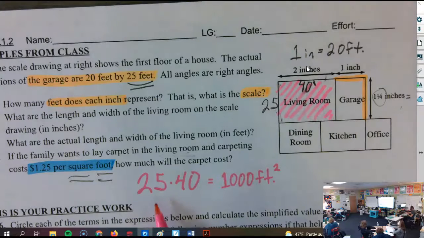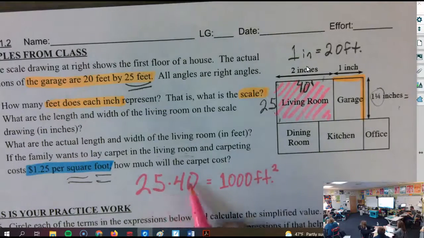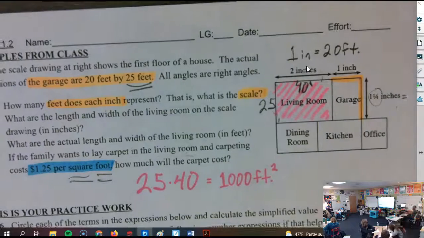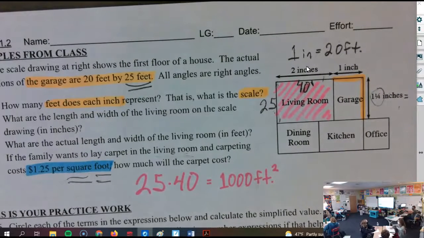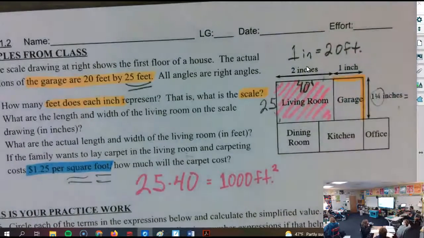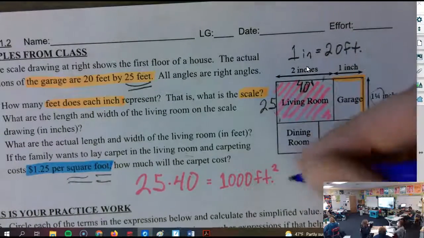We could also do 25 times 10 and then do times 4. So I'll defend Peyton that maybe her brain was thinking we could make this easier and use 10 and then 4. But hey, 2.5 times 4, that's 10. So then 1,000 feet squared.